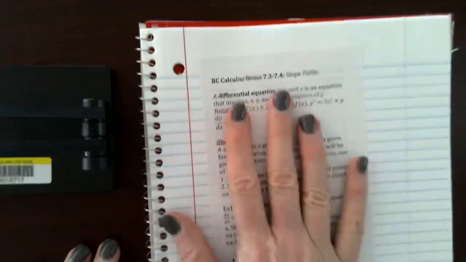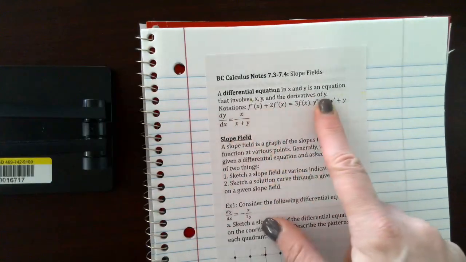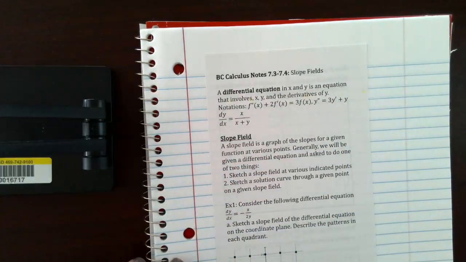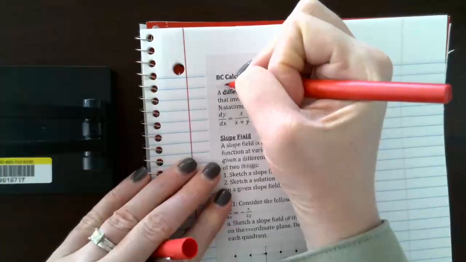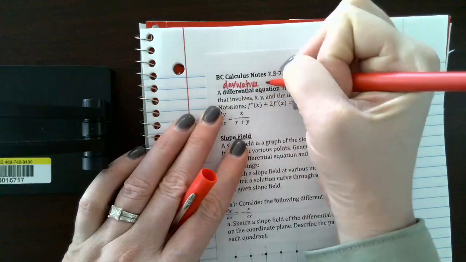So, all right, a differential equation in x and y is an equation that involves x, y, and the derivative of y. So basically, differential equation is just a fancy word for a derivative, right? Which we have talked about a lot. So this is just a derivative equation, right?